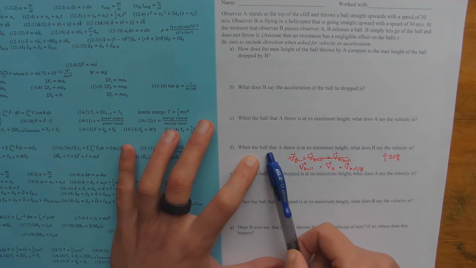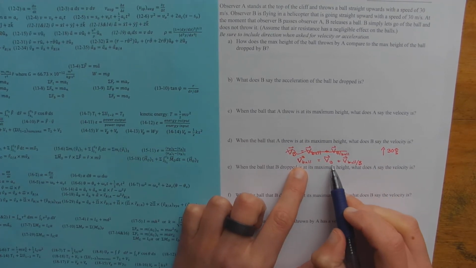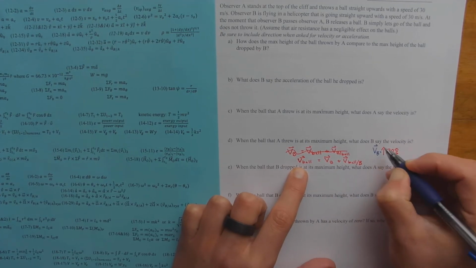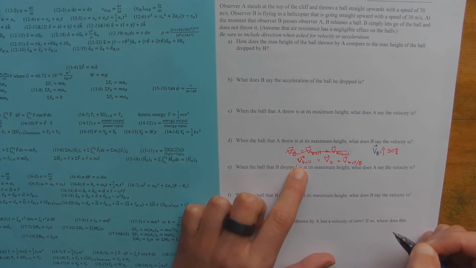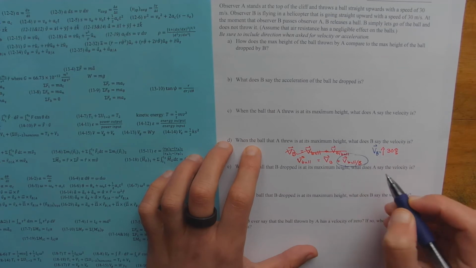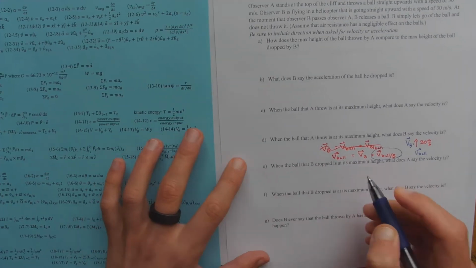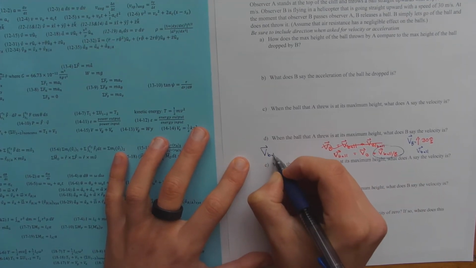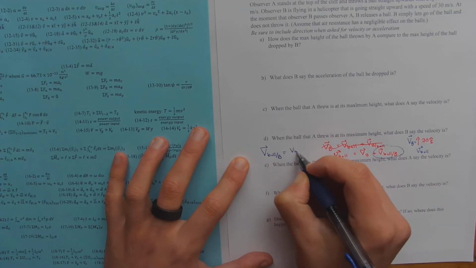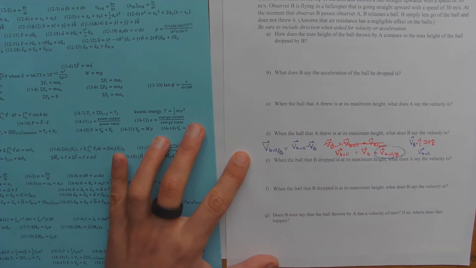It doesn't really matter. It's the ball that A threw, but it could be either ball. Okay, so this is the velocity of person B. That would be my 30 meters per second upward. We are looking for the velocity of the ball with respect to B, so you have to figure out what the velocity of the ball is, then plug it in here, and you can say the velocity of the ball with respect to B is equal to the velocity of the ball minus the velocity of Observer B.